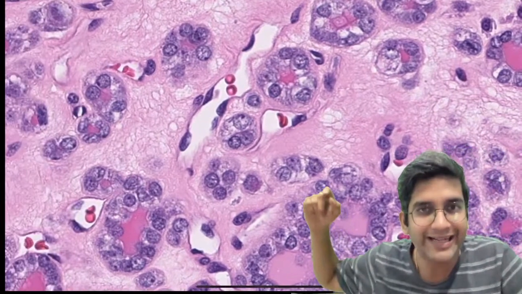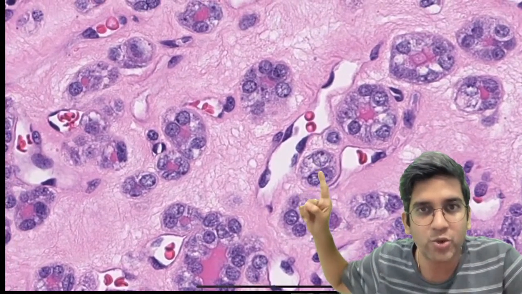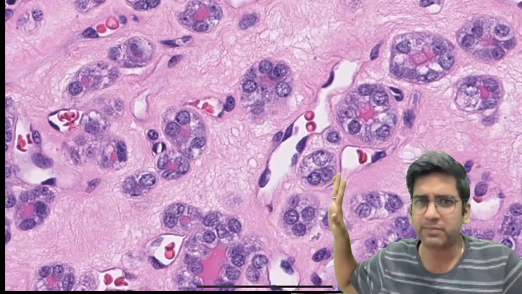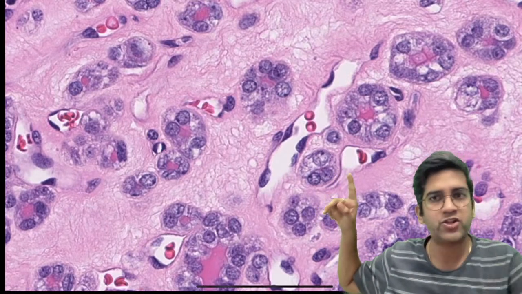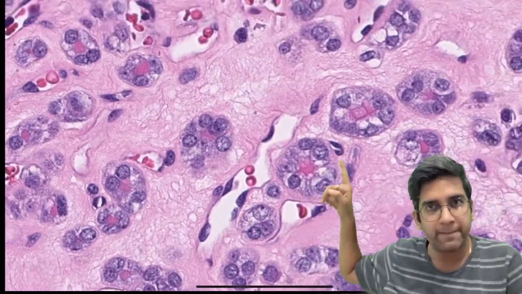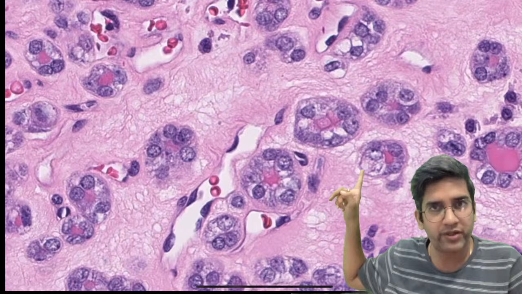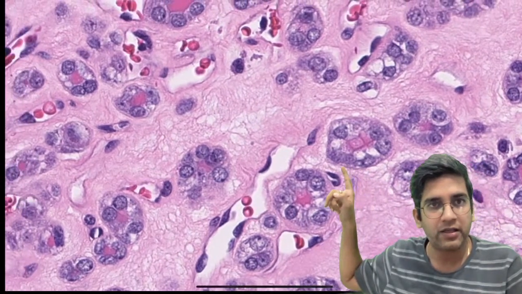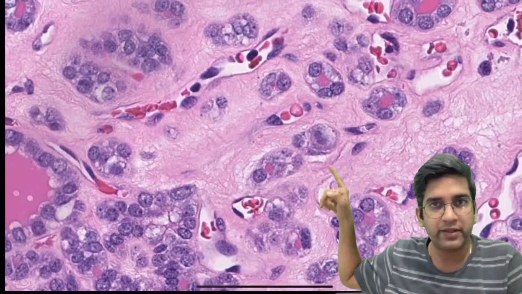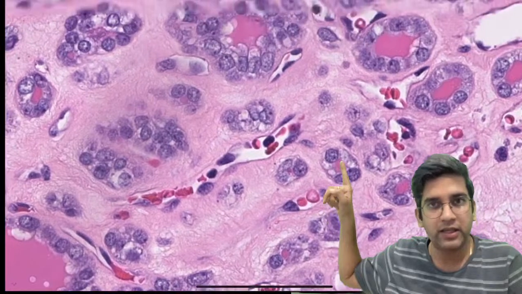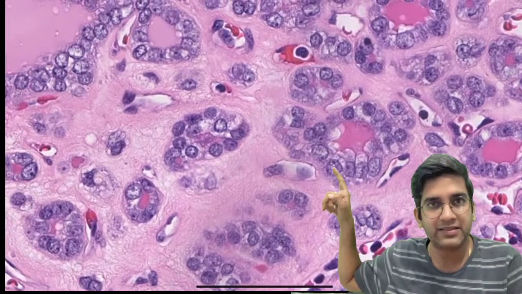Now, let's go a little bit here. Though not a clear Orphan Annie, is there nuclear clearing? It's not a perfect Orphan Annie, but I'll definitely accept it, it's not like a classic PTC. I have a clearing here. There's a nucleus that's completely clear, right? Look at this nuclei, I have a little bit of clearing here. It has clearing by default.